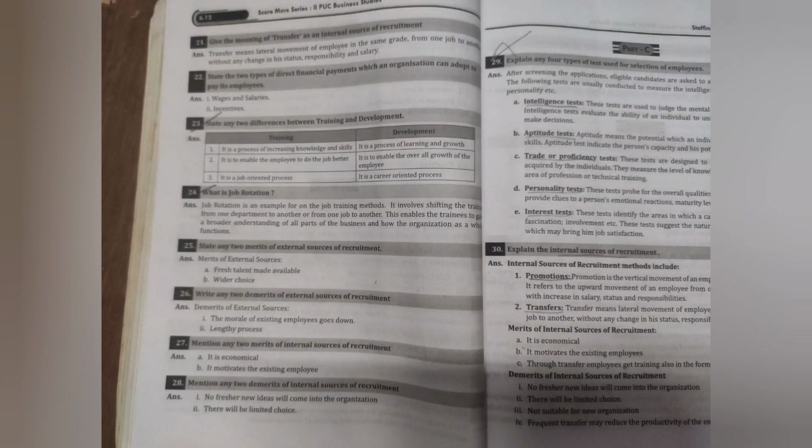What are the differences between training and development? Training is a process of increasing knowledge and skill. It enables the employee to do the job better, and training is completely a job oriented process. As per the job, the training is given. But development is quite different. It is the process of learning and growth, and it enables the overall growth of the employee, and it is career oriented, not job oriented.